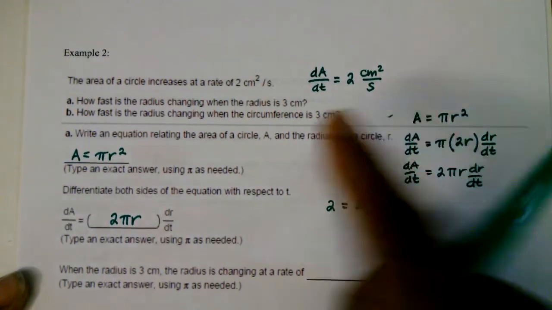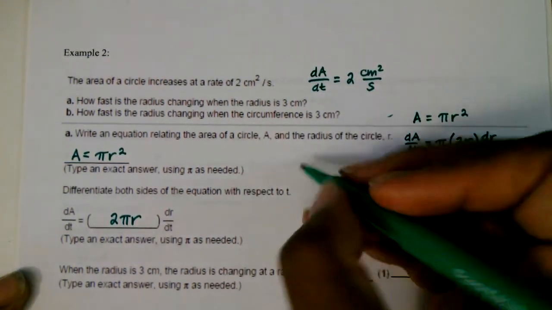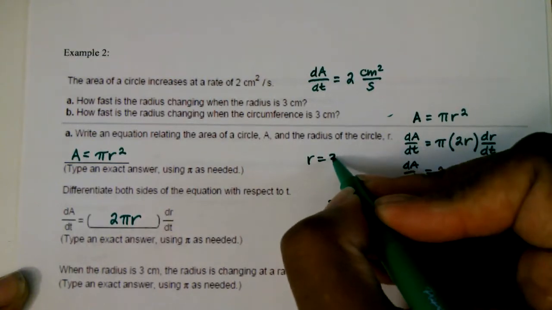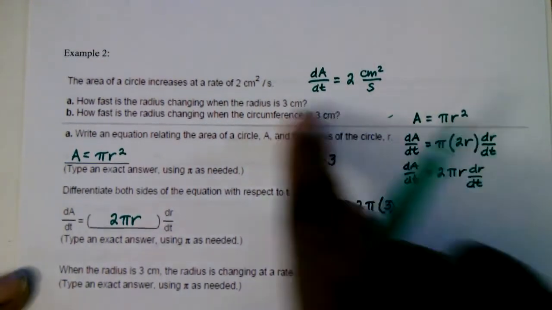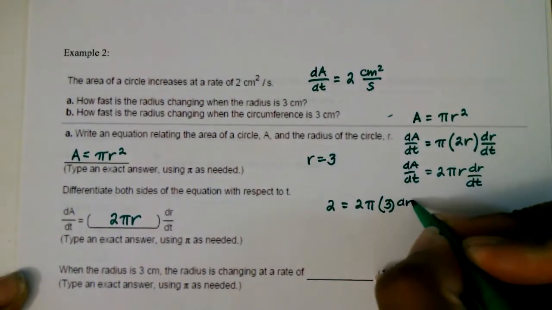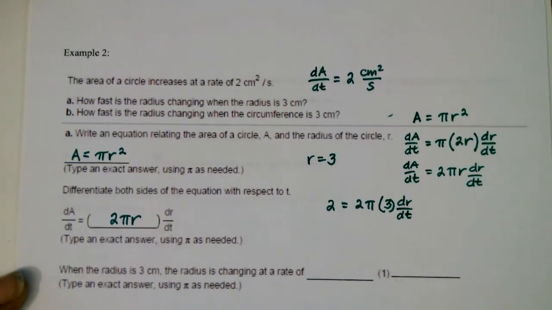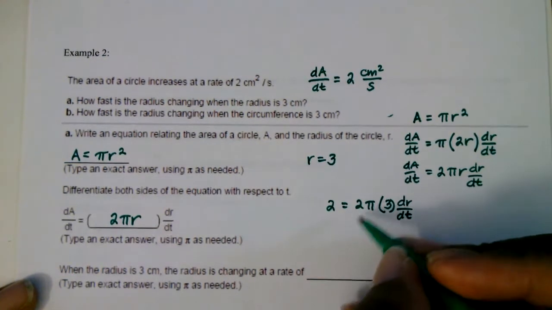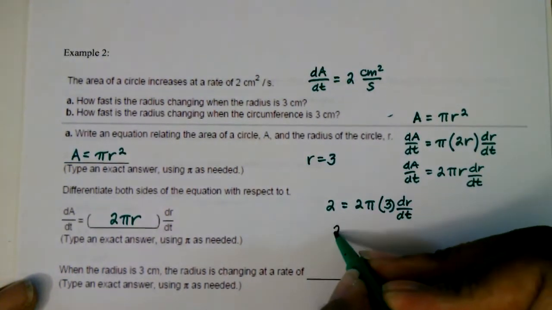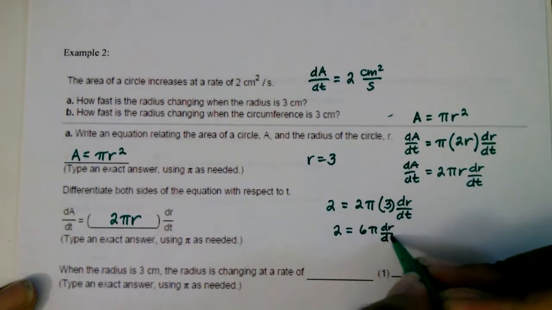And the radius is 3 centimeters, that's given to us. So we know that r is equal to 3, times dr/dt. So we're finding dr/dt in this case. Now, 2 pi times 3 will be 6 pi. So 2 is equal to 6 pi times dr/dt.